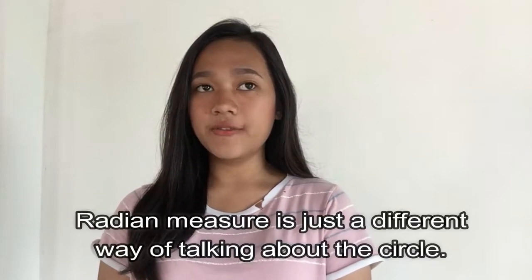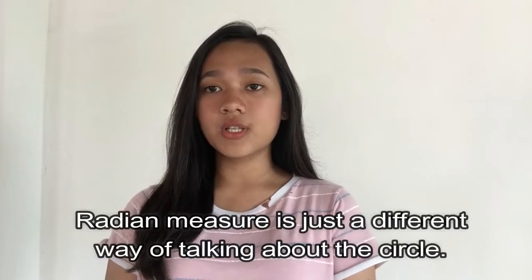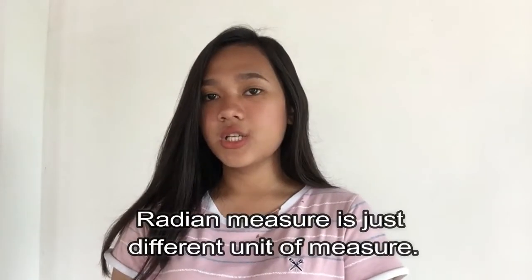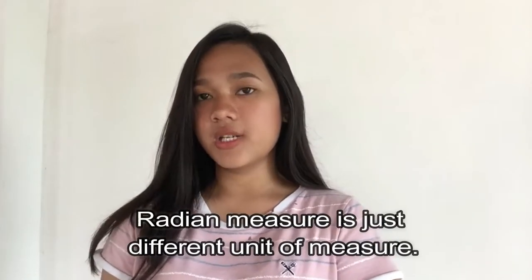Before we start, let us first have a background on our topic. What is the deal with radians anyway? Most of you are used to thinking of a circle in terms of degrees. 360 degrees is the whole circle and 180 degrees is half of the circle. Well, radians is just a different way of talking about a circle, and radian measure is just a different unit of measure.